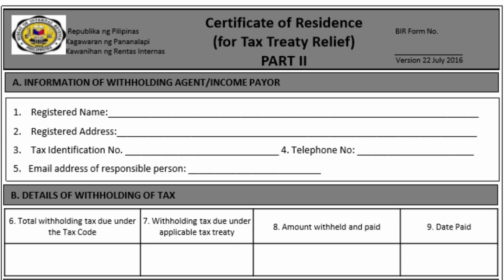Certificate of Residence for Tax Treaty Relief Part 2. Okay, letter A, information of withholding agent, income or payer. Okay, so kanina yung non-resident na information, ngayon naman sa withholding agent for the Part 2. Registered name of the withholding agent, registered address, tax identification number, telephone number, email address of responsible person. Details of withholding.